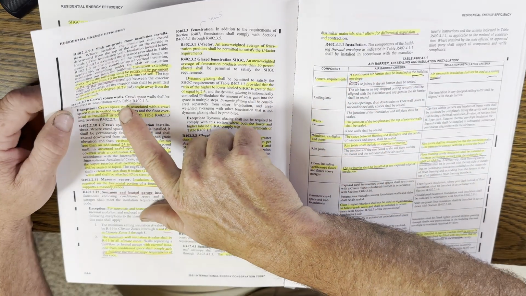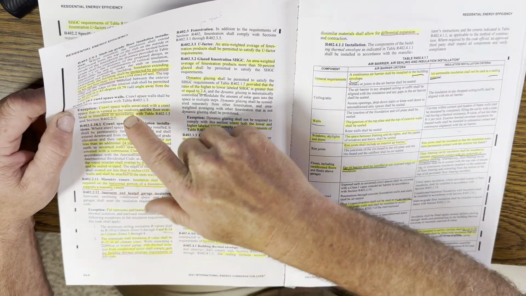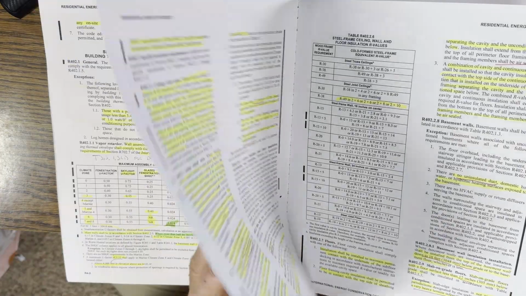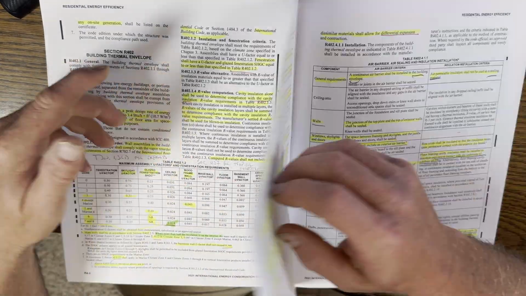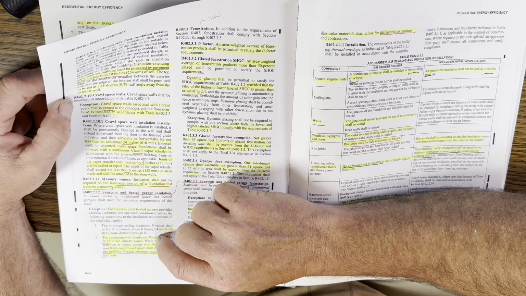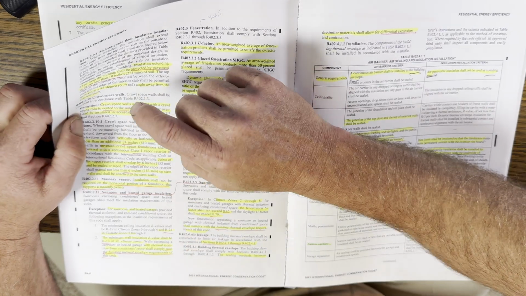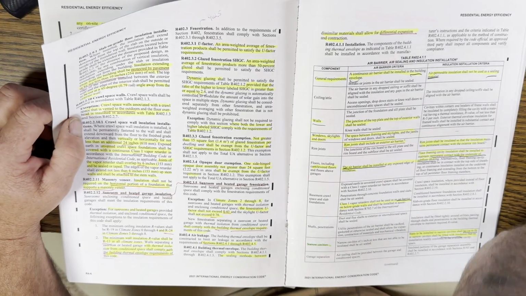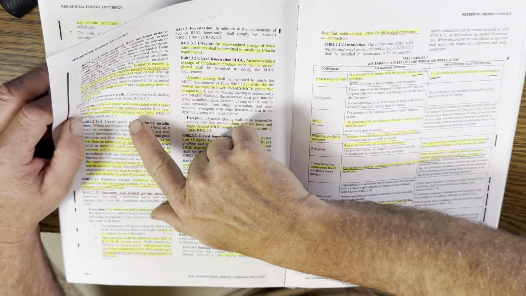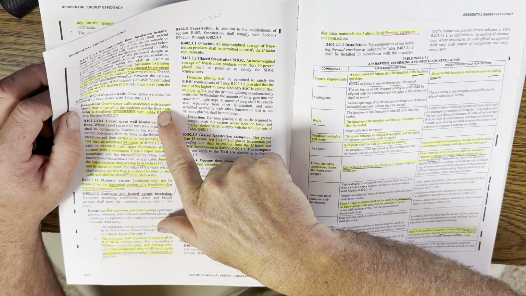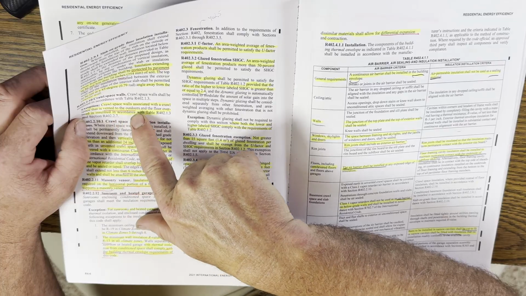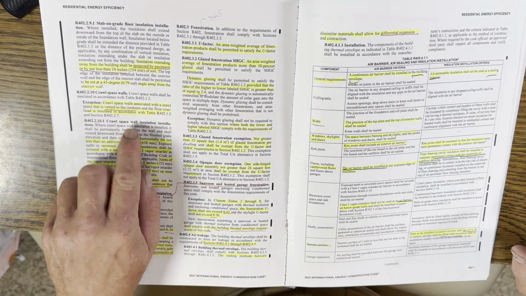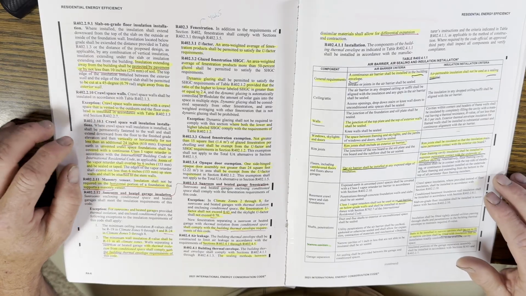Okay, here, this is a question. Crawl space walls. Regarding the thermal insulation, 402, building thermal envelope, the question was which of these does not require insulation or something like that. And the exemption here: crawl space walls associated with a crawl space that is vented to the outdoors. So you don't have to insulate your crawl space walls if it's vented to the outdoors. It gives you that allowance right there.